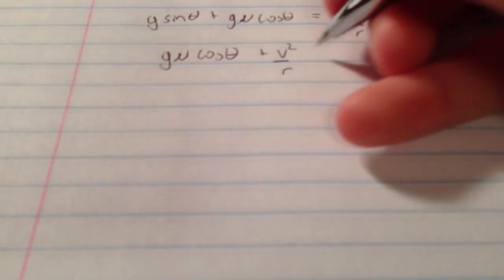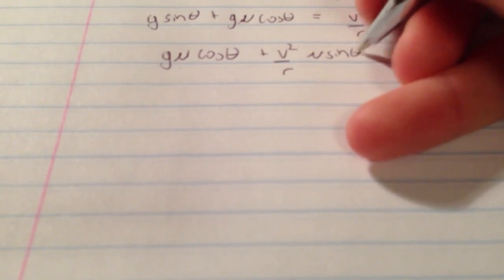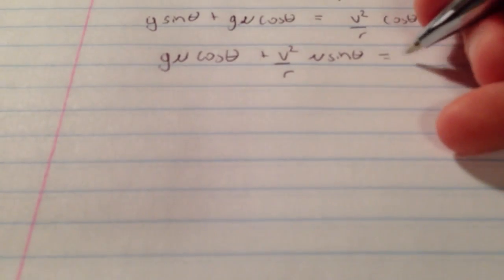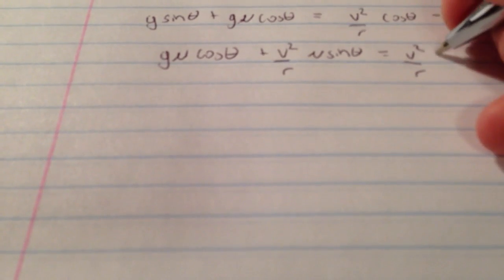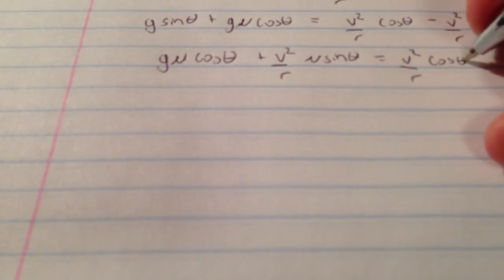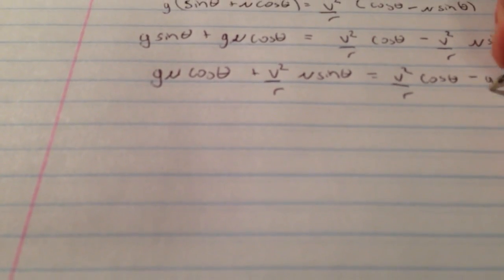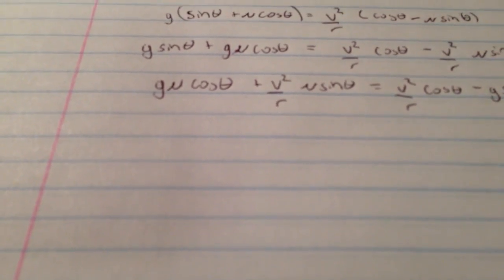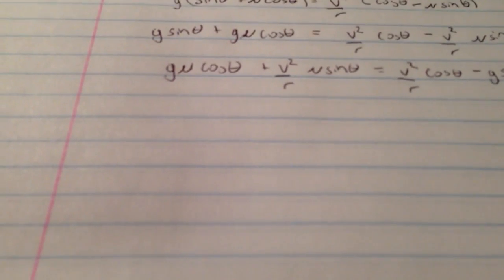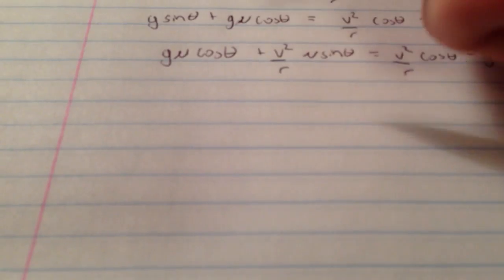So then we have g mu cosine theta plus v squared over r mu sine theta equal to v squared over r cosine theta minus g sine theta. Okay, now we're going to factor out a mu from the left side.